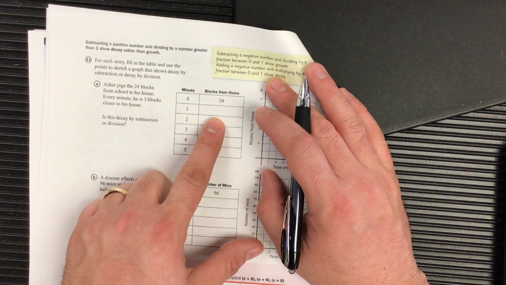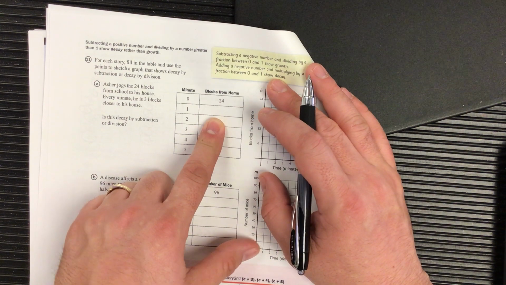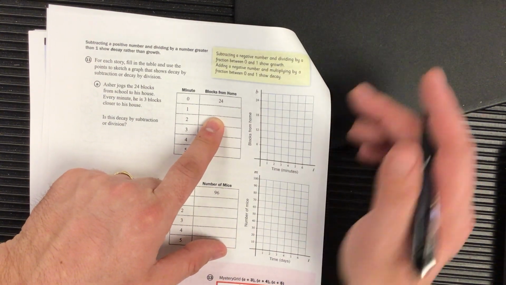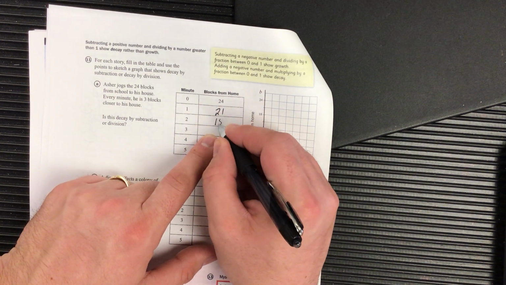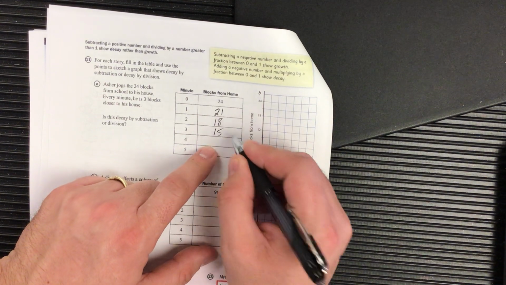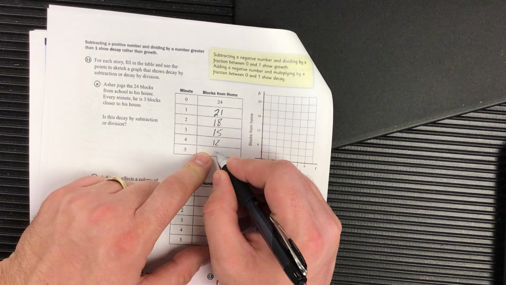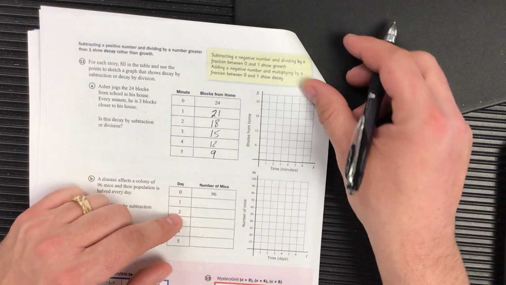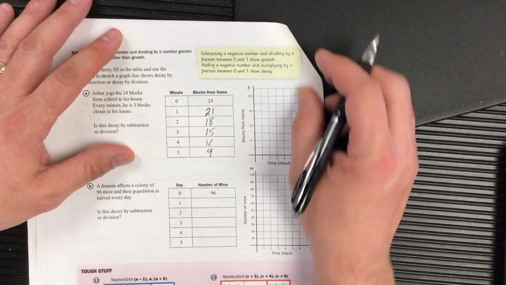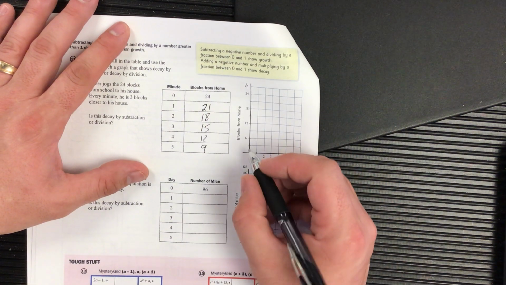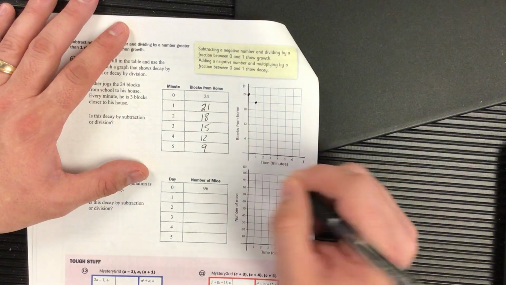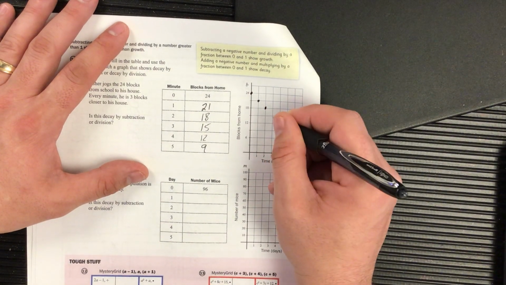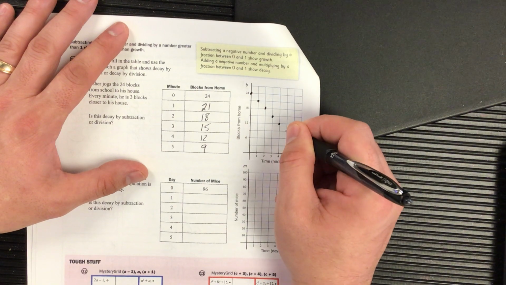After 1 minute, how many blocks are you away from your house based on what Kira read? 21. After 2 minutes? 18. 3 minutes? 15. 4 minutes? 12. 5 minutes? 9. All right, just to show what that will look like on a graph: 0, 24; 1, 21. They're going down, decreasing. 18, 15, 12, 9, and that would continue on, of course.